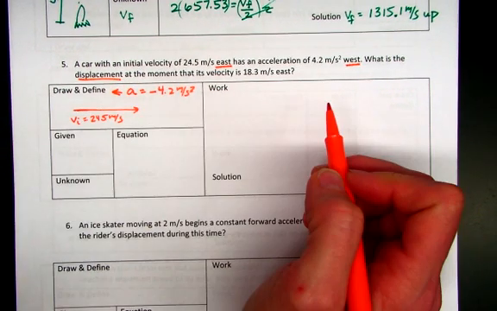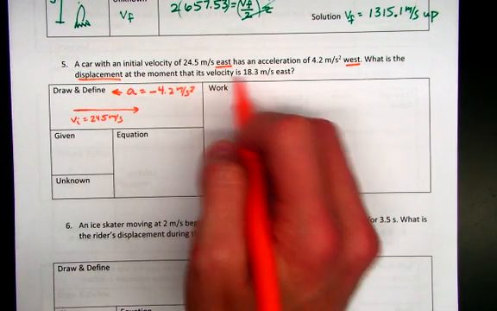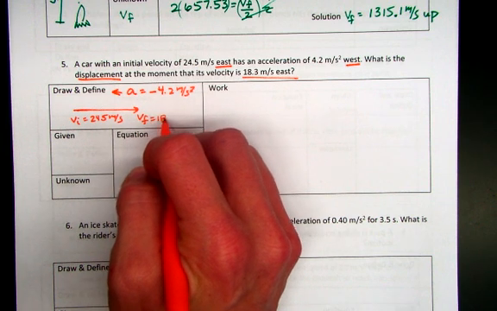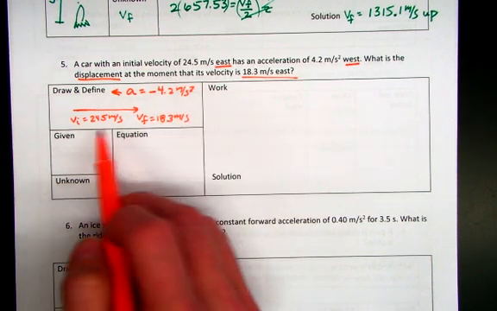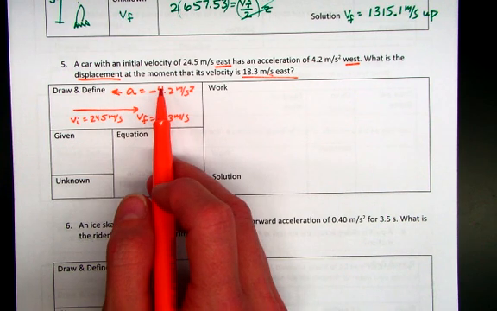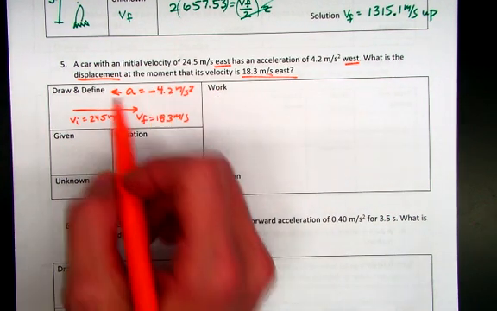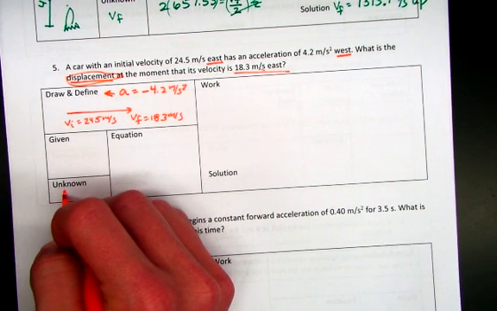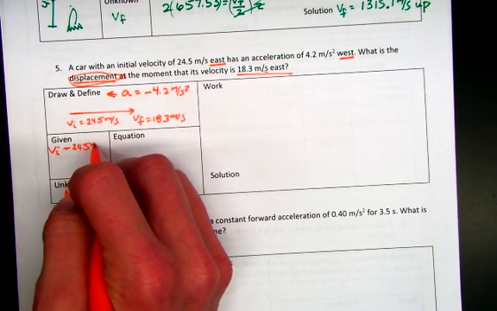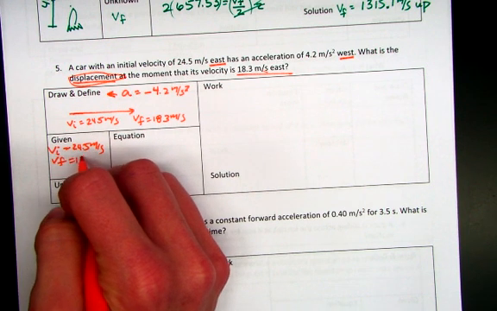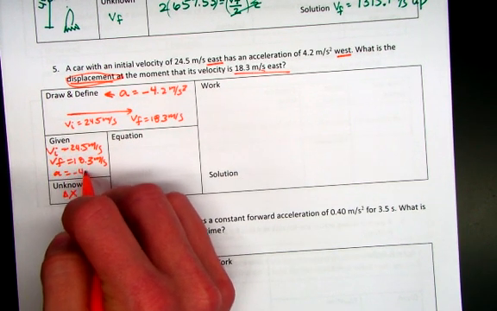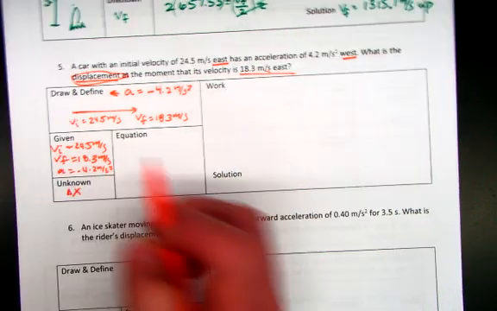What's the displacement when the velocity is, so final velocity is 18.3 meters per second, also east. So I'm going to keep both of these positive. This is negative, and we're looking for displacement. So delta x is my unknown. Vi is 24.5. Vf is 18.3. A is negative 4.2.